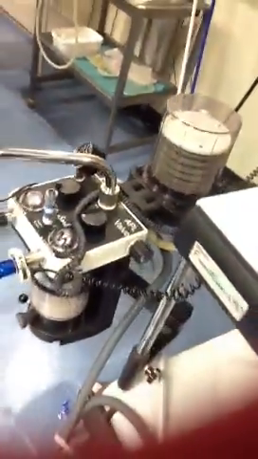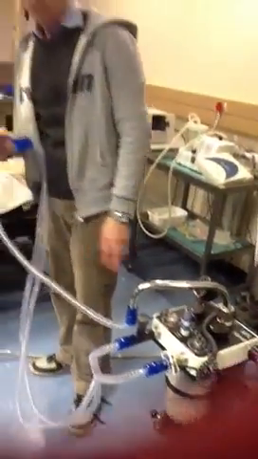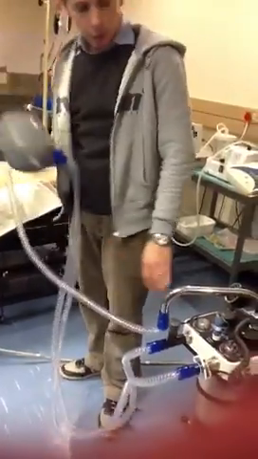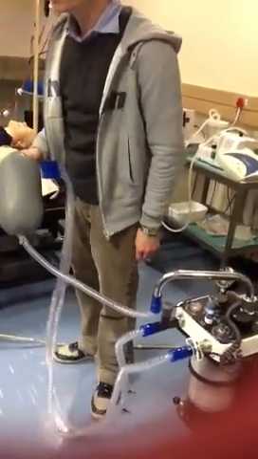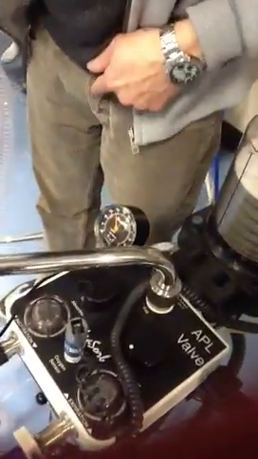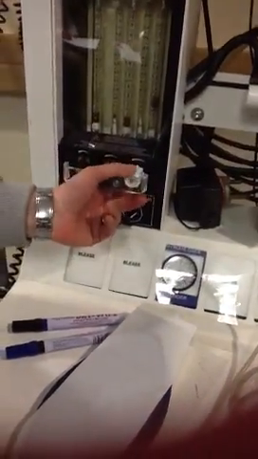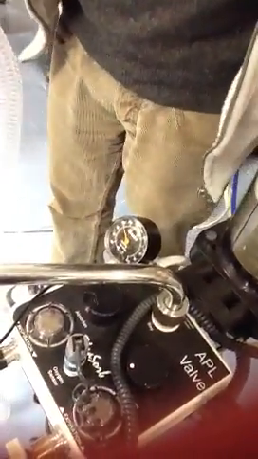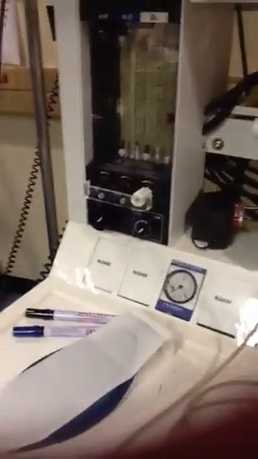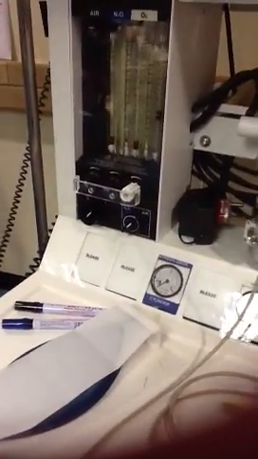Now, in theory, if there's no leak, then the pressure should stay at 30 centimeters of water. If there's a leak, then obviously the pressure is going to start falling. So what you do is fill the bag to 30 centimeters of water and see if it stays there. If it doesn't, then you open your oxygen flow to see at what point it stays there. Now it's stable, so I know my leak is 4 liters per minute. You follow that?